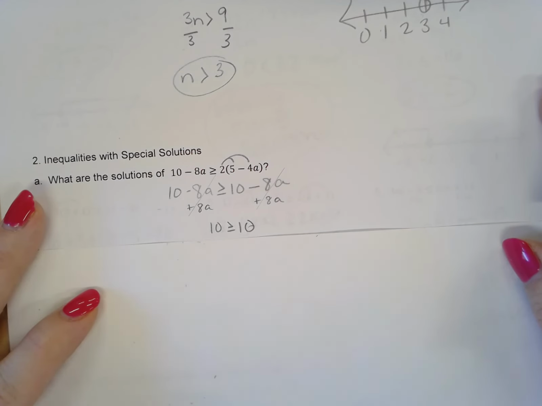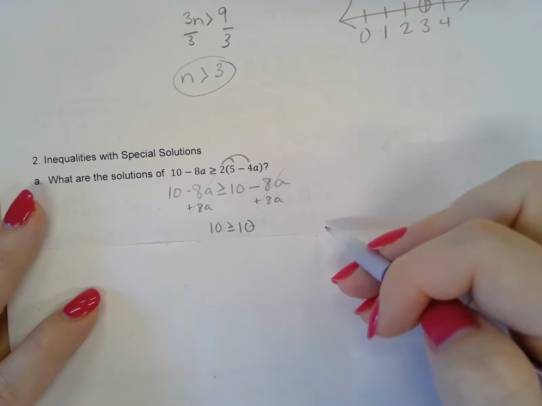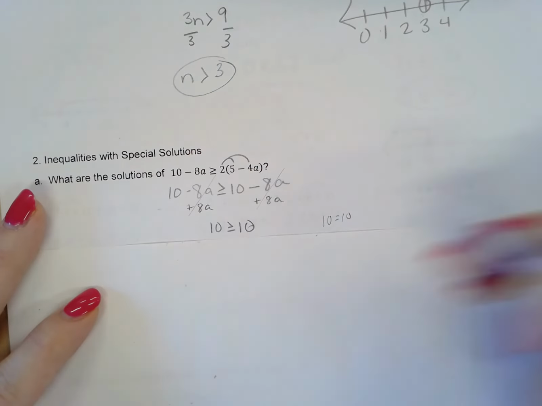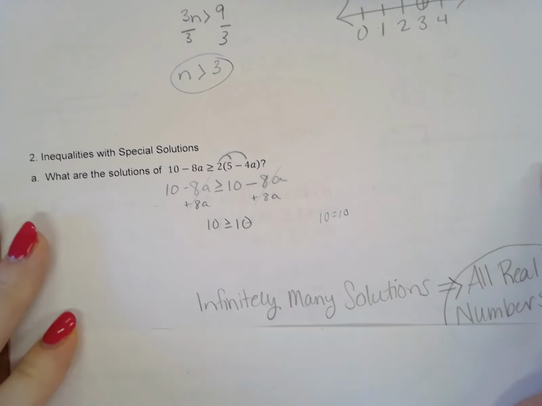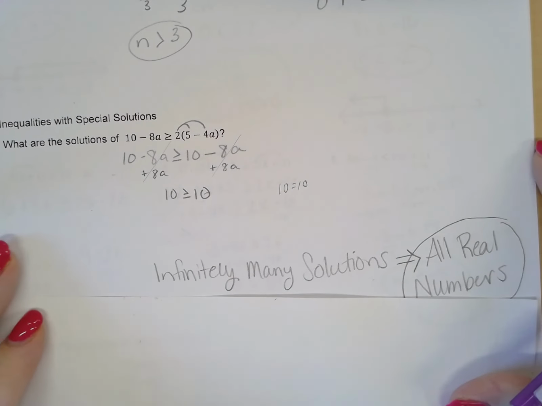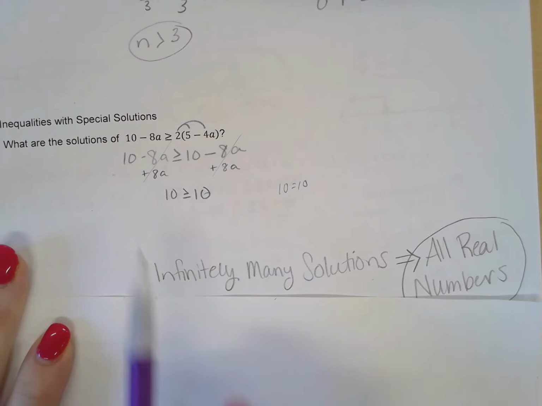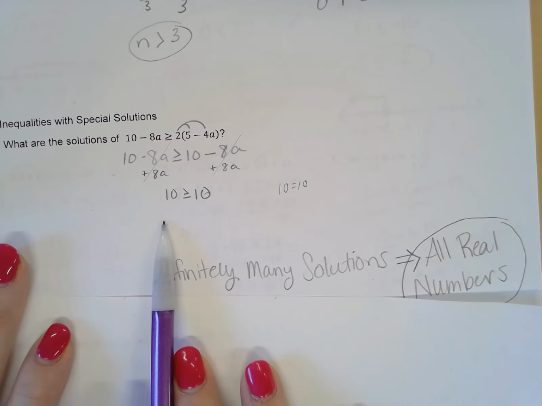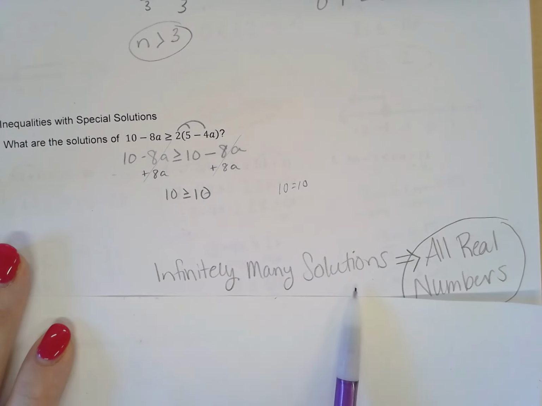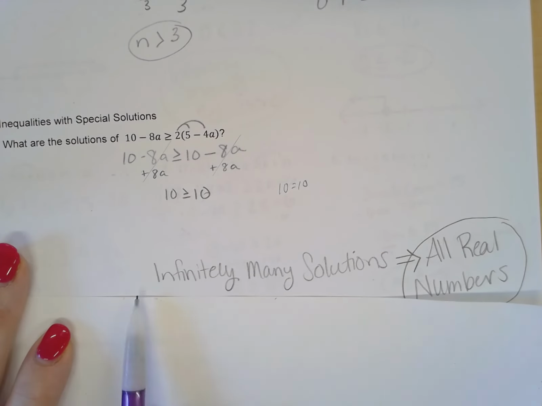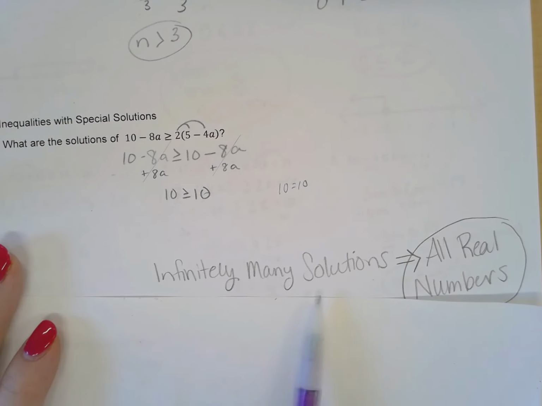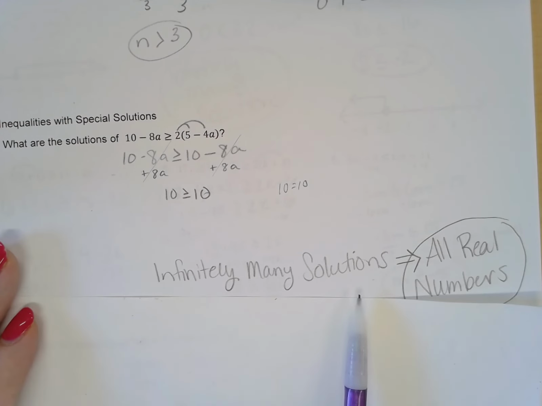Is 10 greater than or equal to 10? Yes, 10 is always equal to exactly 10. So this is going to be infinitely many solutions, also known as all real numbers. Okay, so any number that we put in for a is going to work in this inequality. I really can't graph these because it's just going to be the whole number line because any number works. So infinitely many solutions isn't graphed, but you have to make sure that you note that it's infinitely many solutions, also known as all real numbers.